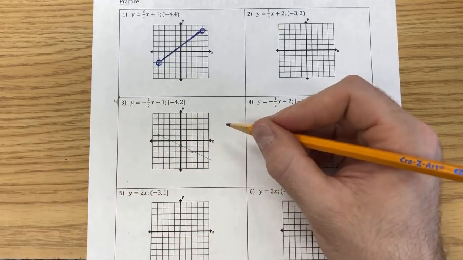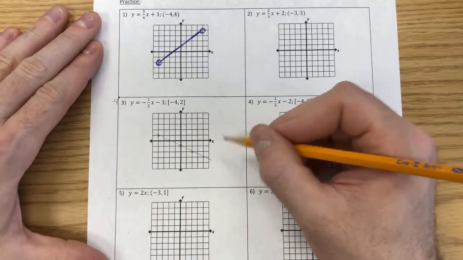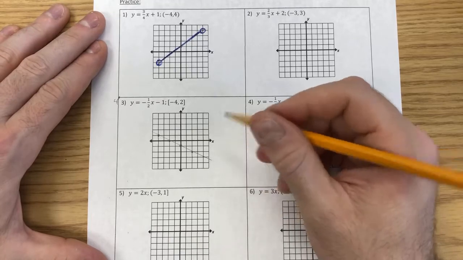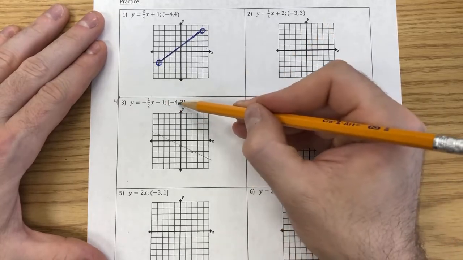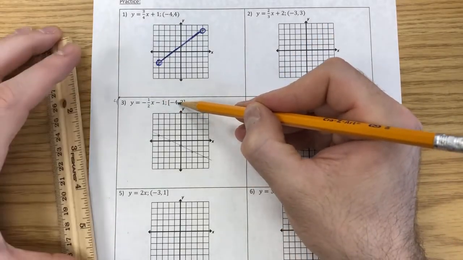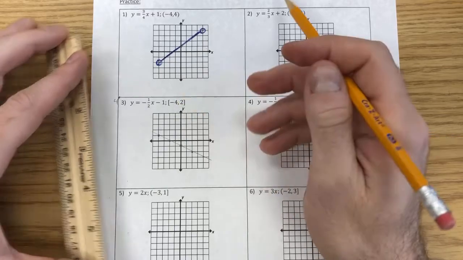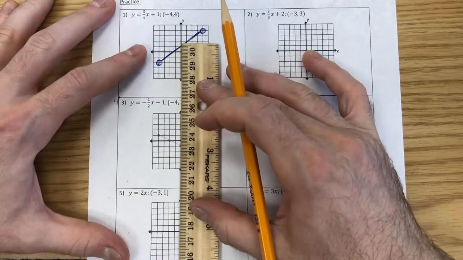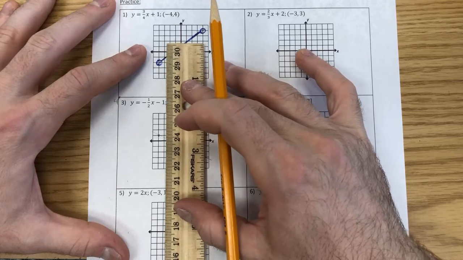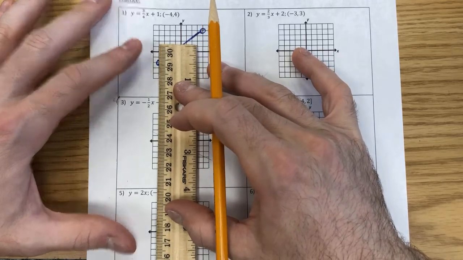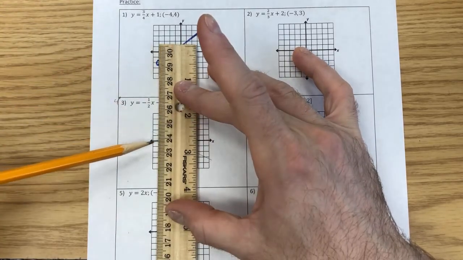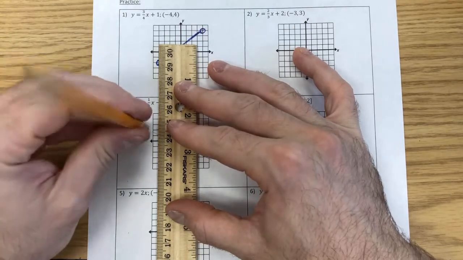Again, I'm drawing this very lightly because I'm going to be erasing a good bit of the graph. The next thing is I'm saying at -4, I don't want anything before that. That's my starting point. So I'm going to take it and go back 1, 2, 3, 4. I don't want anything over here, so I'm going to erase that little piece of the line.